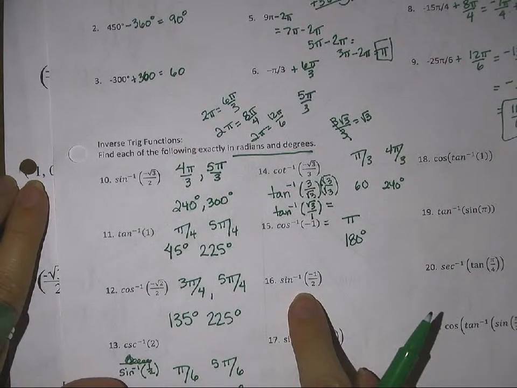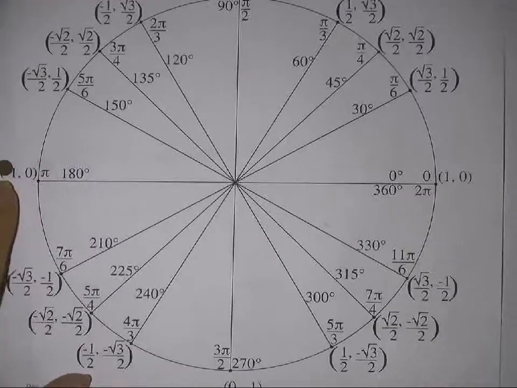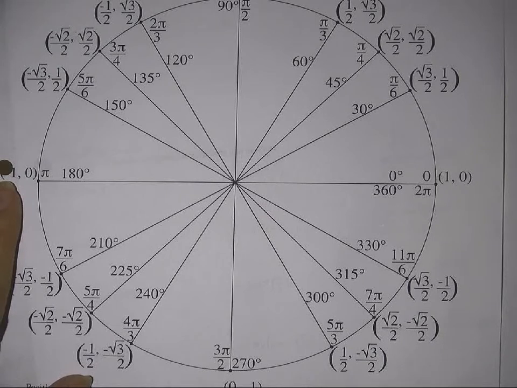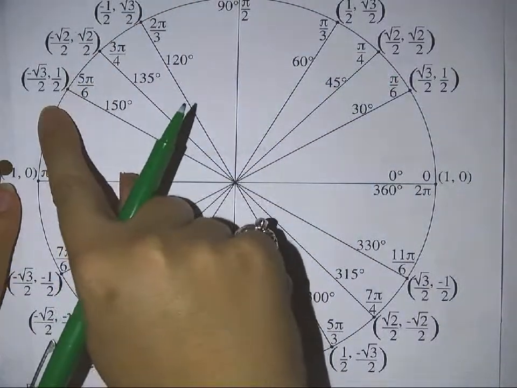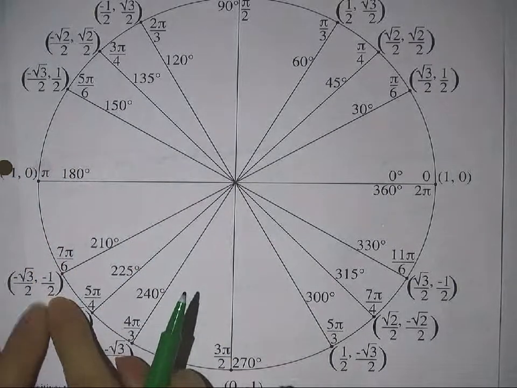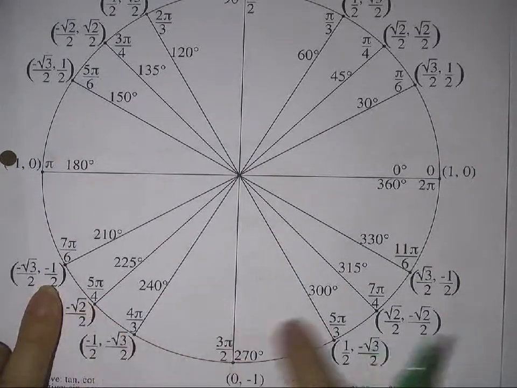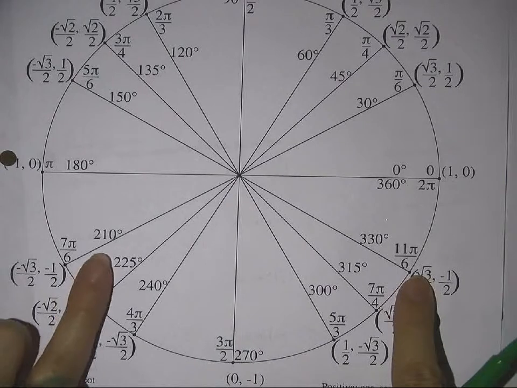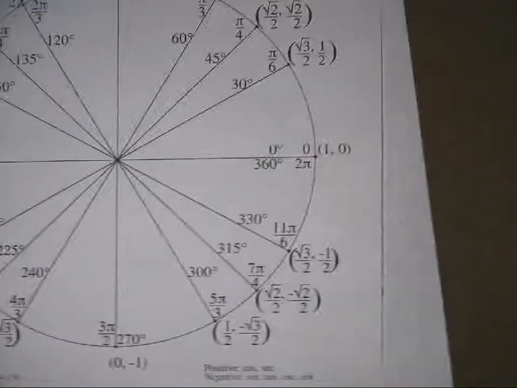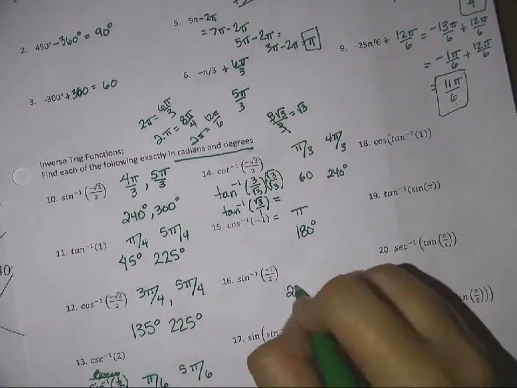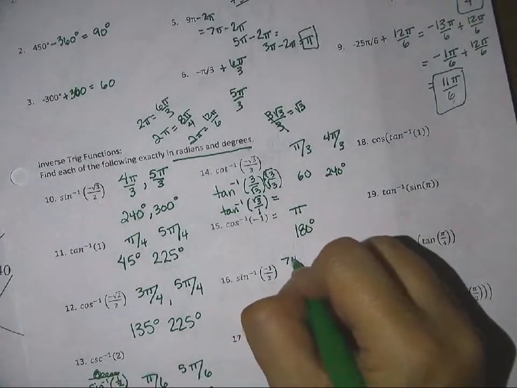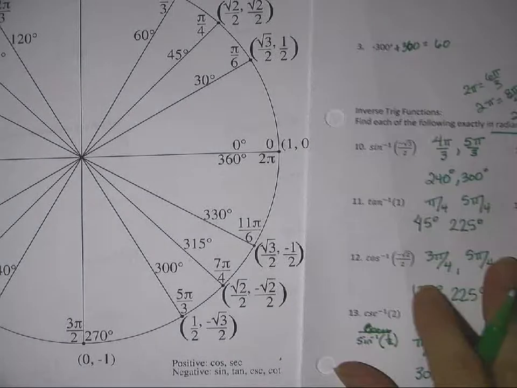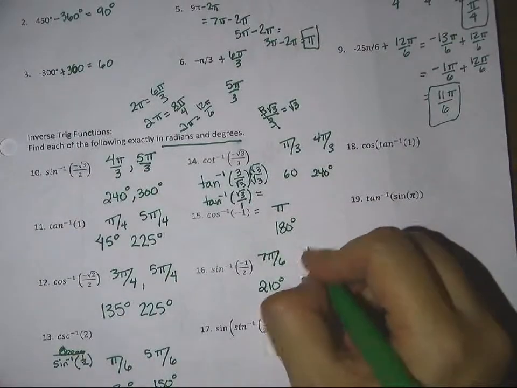Okay, inverse sine of -1/2. Well, these are positives for sine. Here we go. Sine is -1/2 here and -1/2 here. 210 and 330, which is the same as 7 pi over 6 and 11 pi over 6.